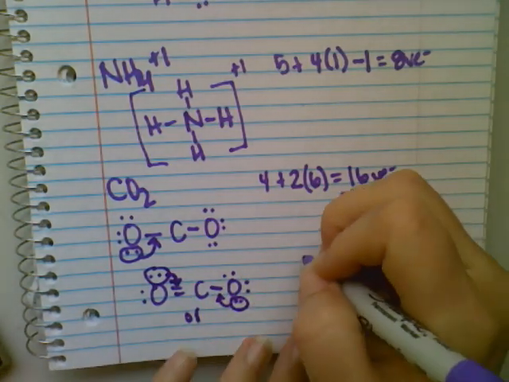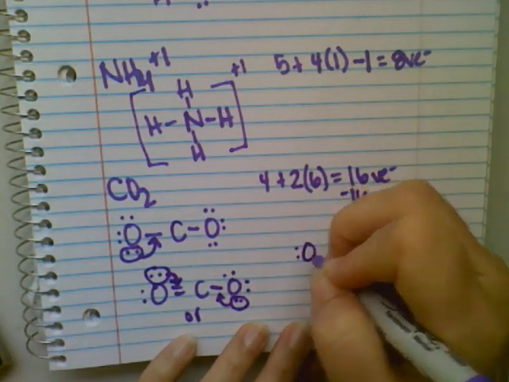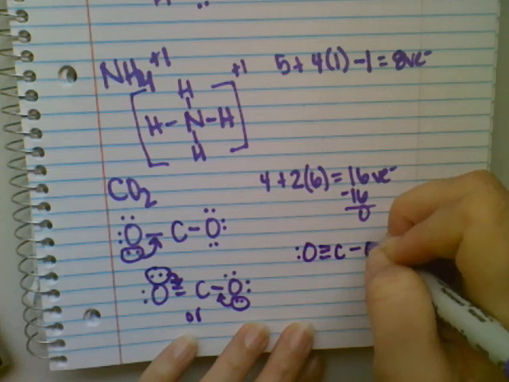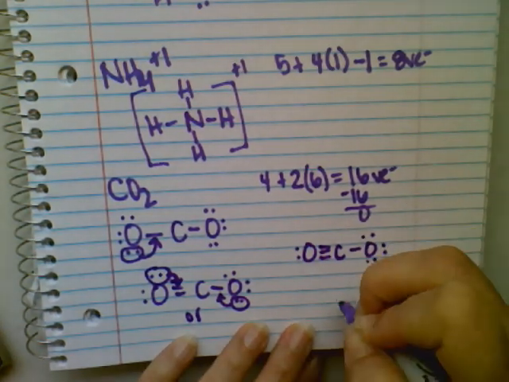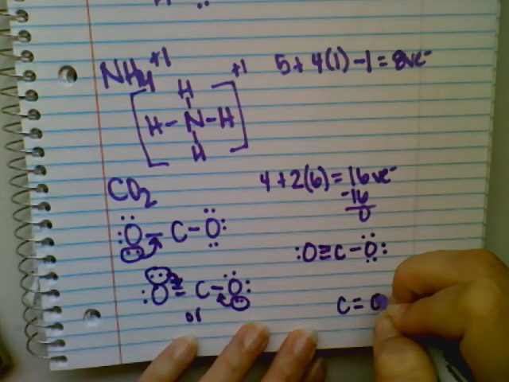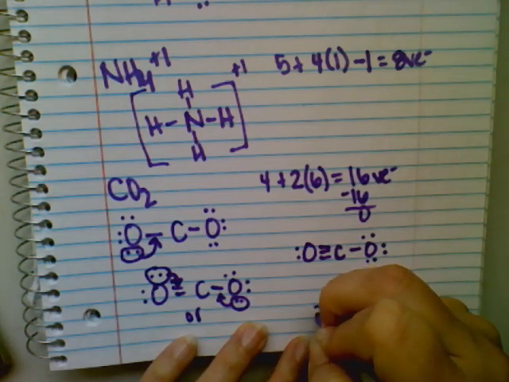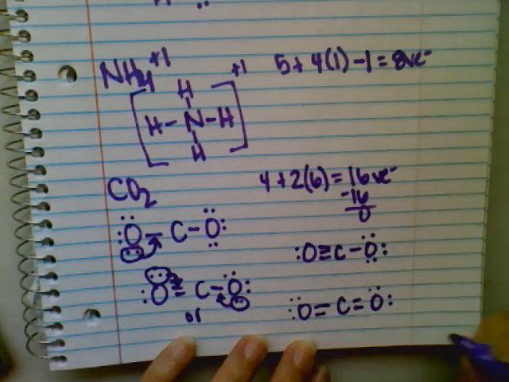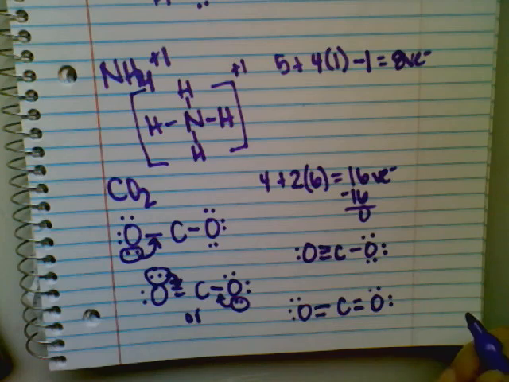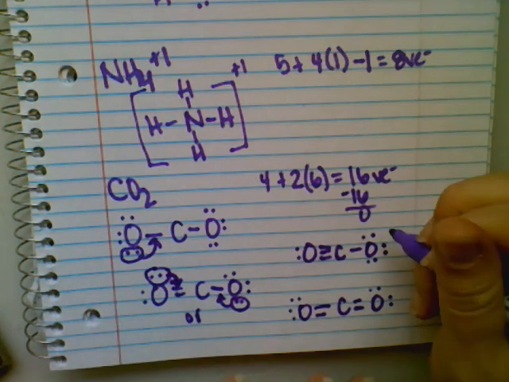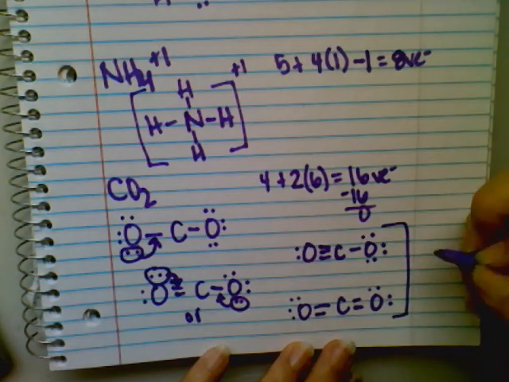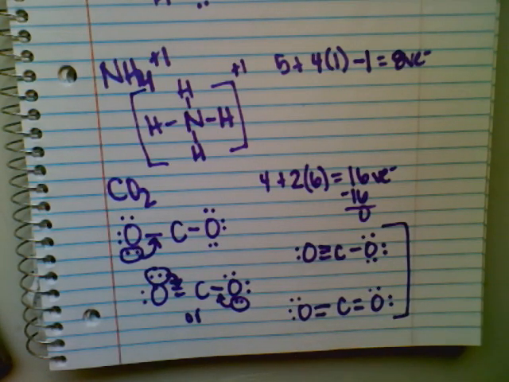So if I stole one from the first oxygen, I would get a structure that looks like this. If I stole from the second one, I would get a structure that looks like this. And the question is, which one of these is correct? That's actually what we're going to be talking about next, is how can we tell between these two which is correct? And we use a method called formal charge. So let's go and look at formal charge.